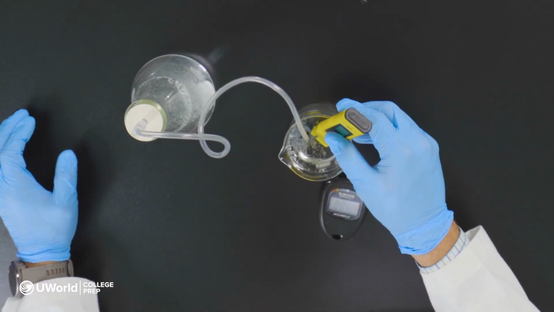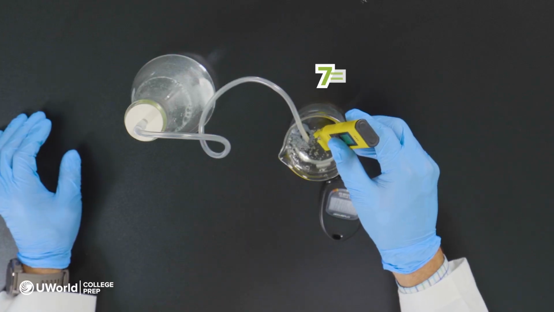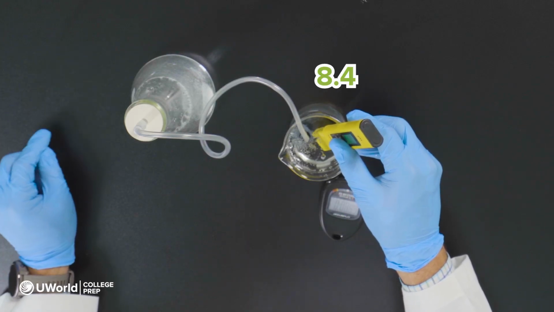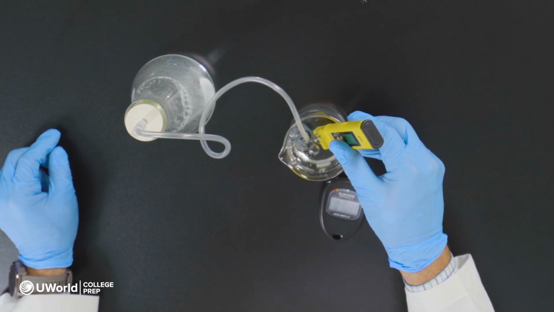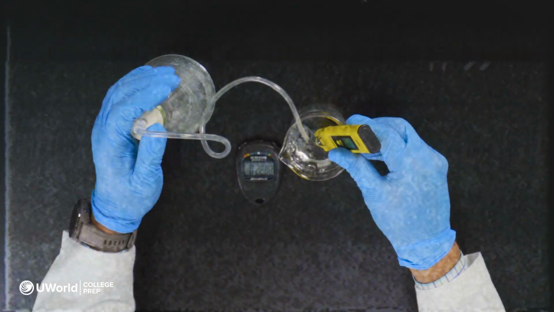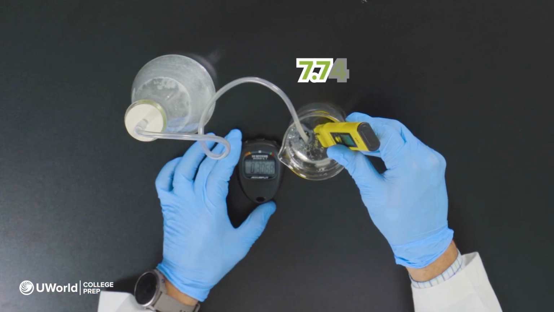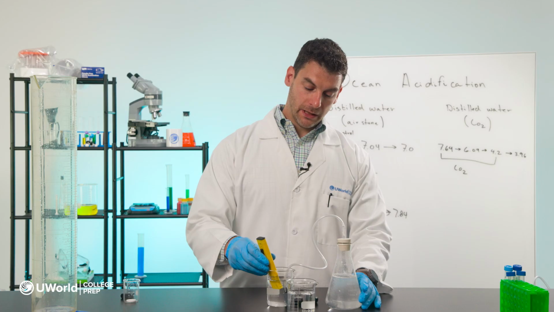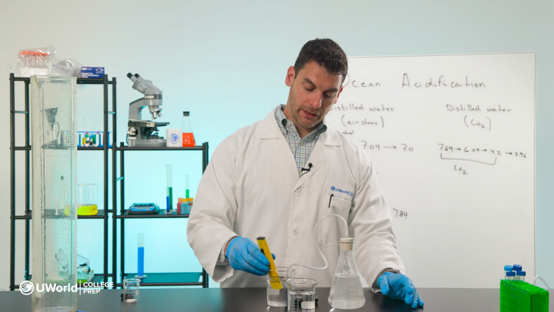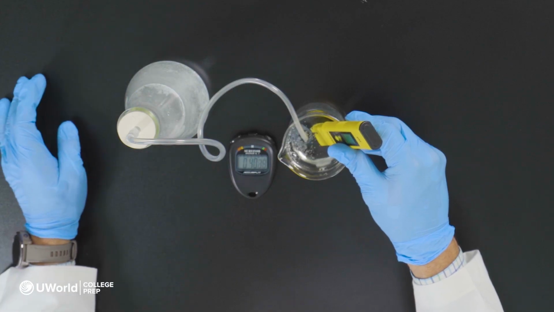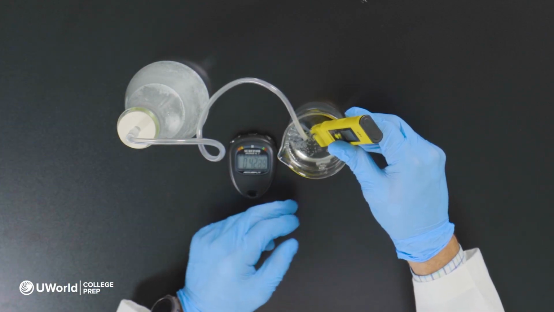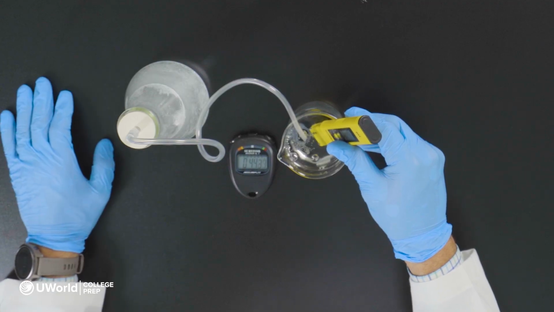So we started with a pH of about 8.4, excuse me, and it is quickly dropping. After 30 seconds, we're about 7.78. So it's dropping, but it's not dropping as quickly as our distilled water, because remember, our ocean water has a bunch of dissolved salts in it, which buffer the change in CO2.